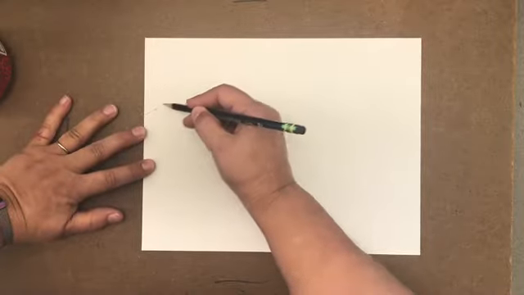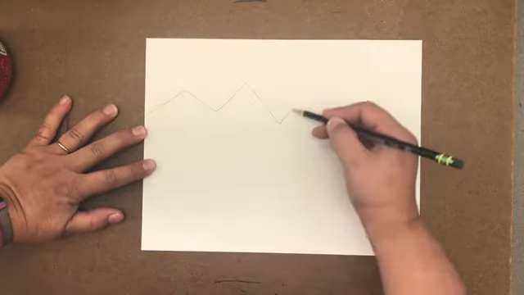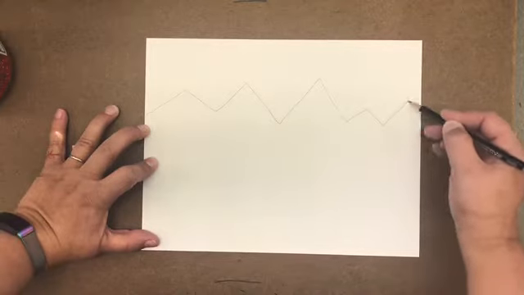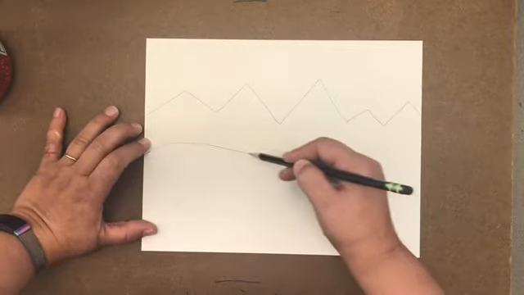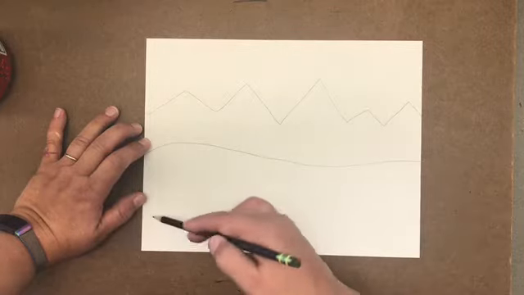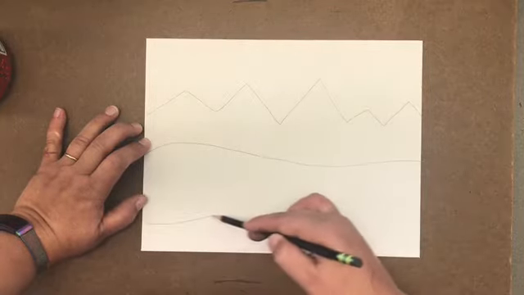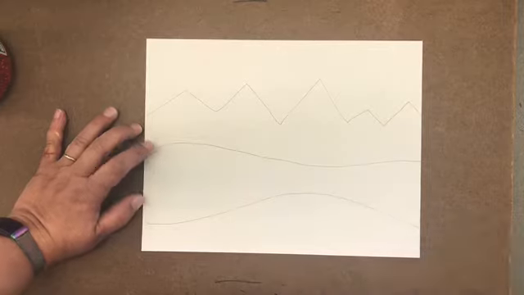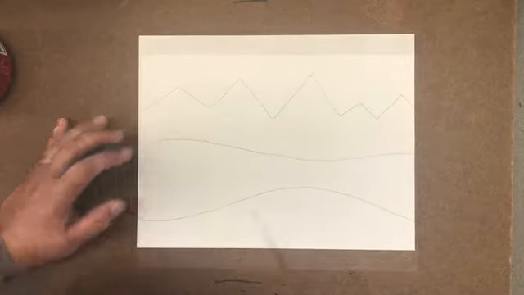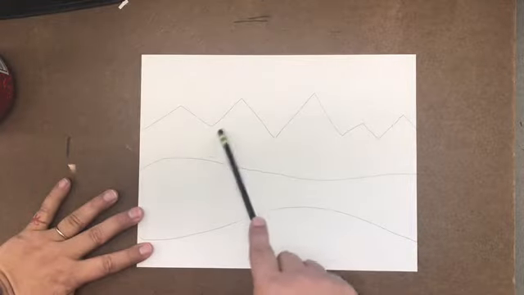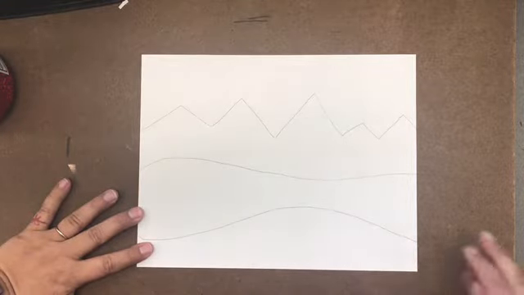So I'm going to do my first one, and this first line is also going to be your horizon line, and then I need a ground line here and a ground line there, and I did make them straight. They're wavy a little bit. This zigzag line I made is going to be my horizon line.